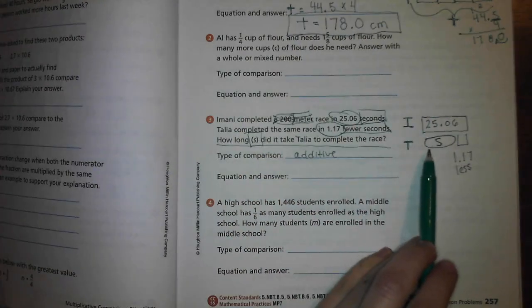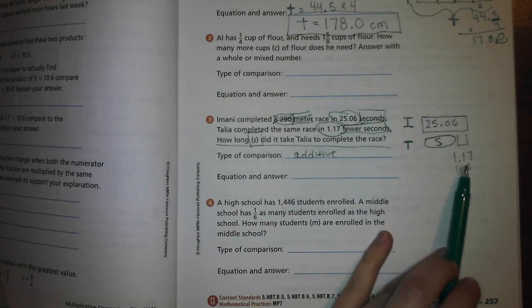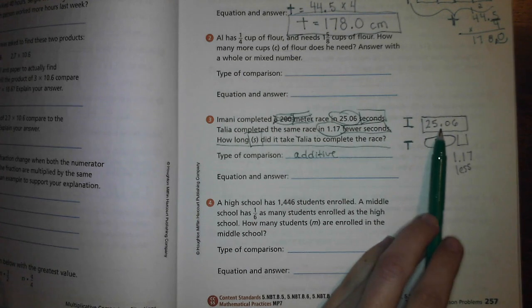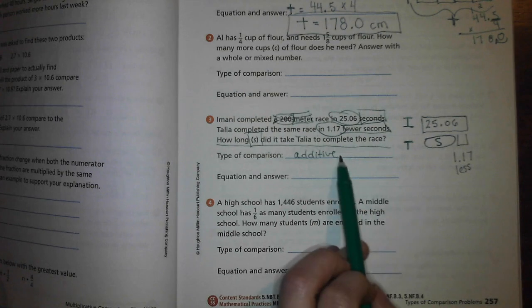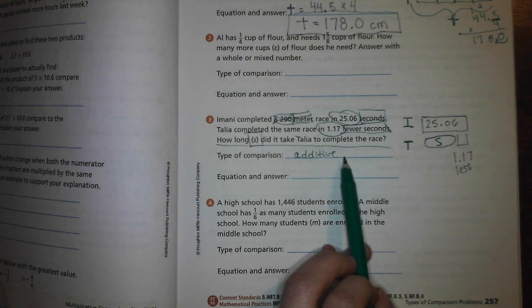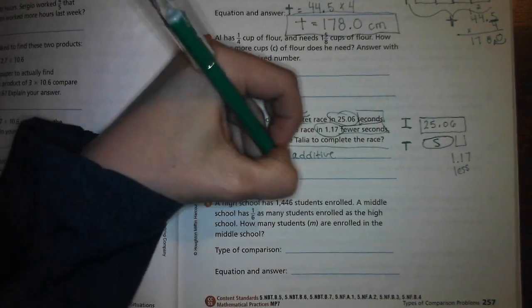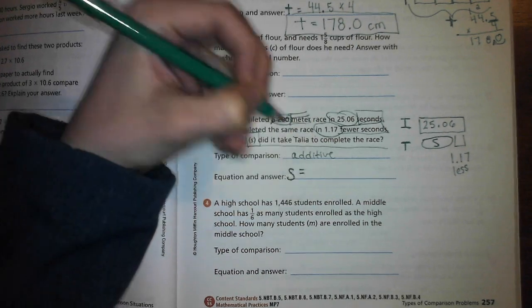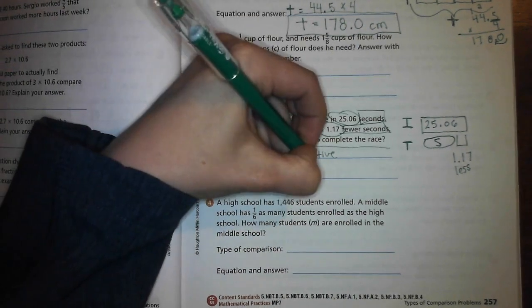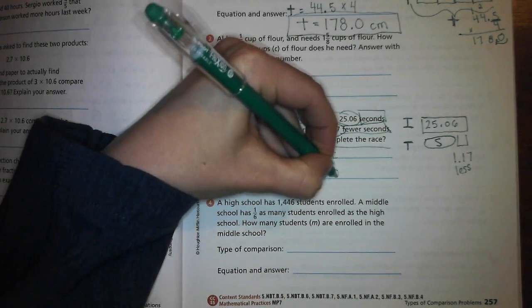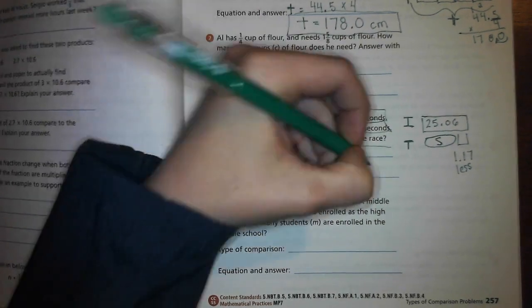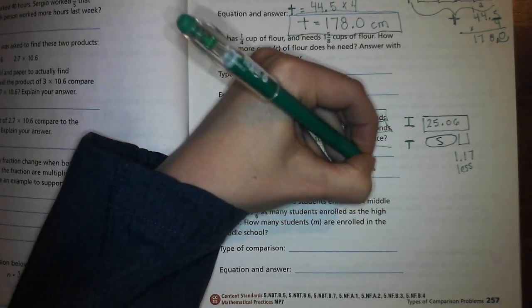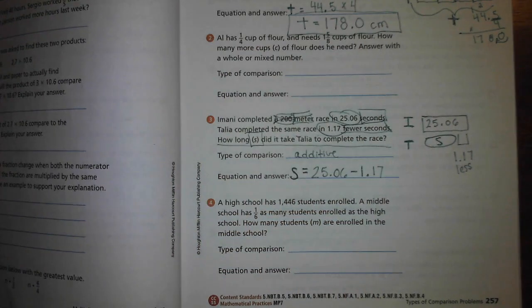Because Talia's time plus 1.17 equals 25.06. So additive, I'm using addition or subtraction to solve. My equation to solve for S would be S equals what Imani ran, 25.06, minus the difference between the two, which was 1.17.